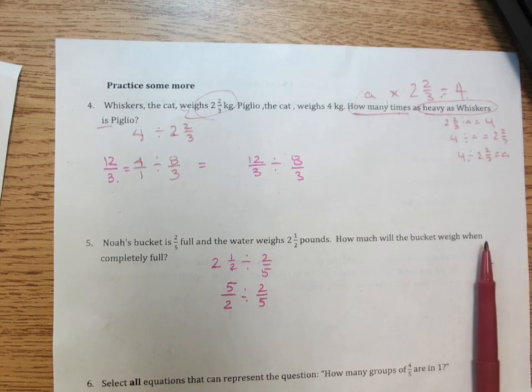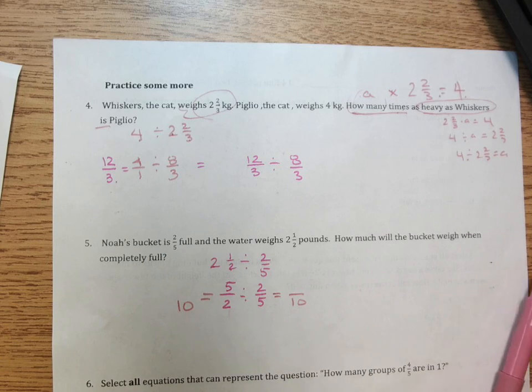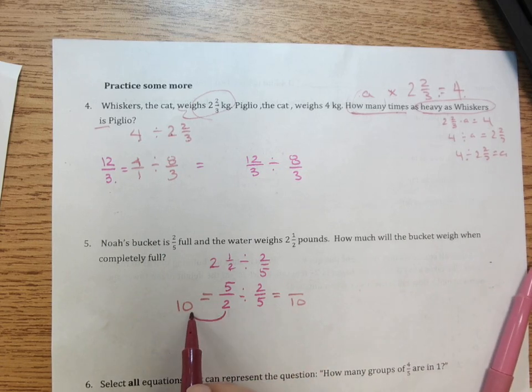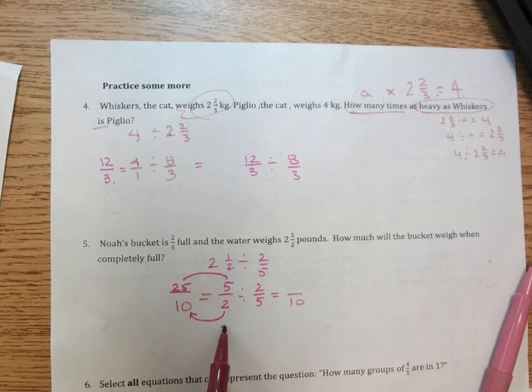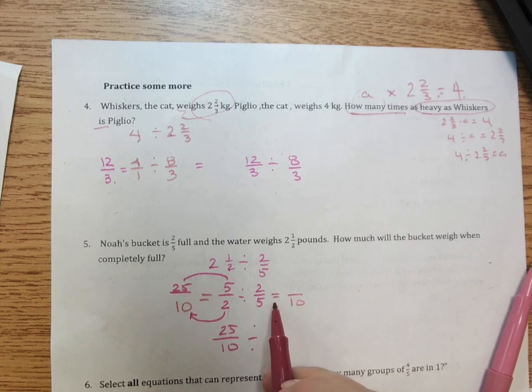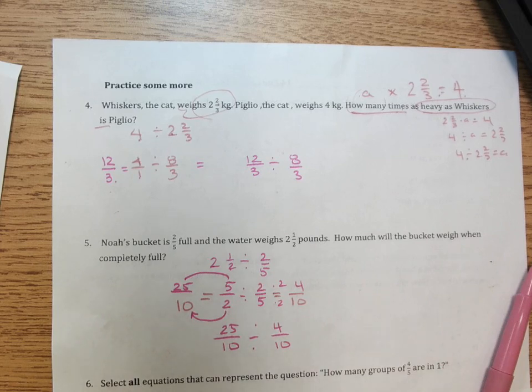I have to find a common denominator, which I'm going to use 10. So, multiply by 5 and multiply by 5, so that's 25/10 divided by, multiply by 2, 4/10, and then I get my answer.